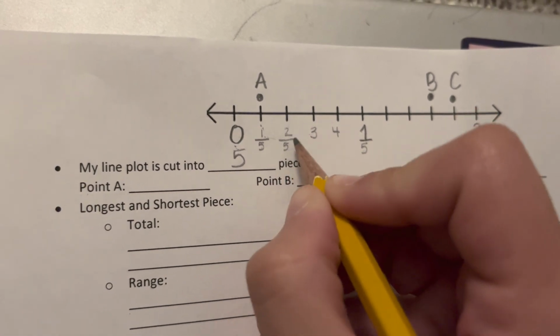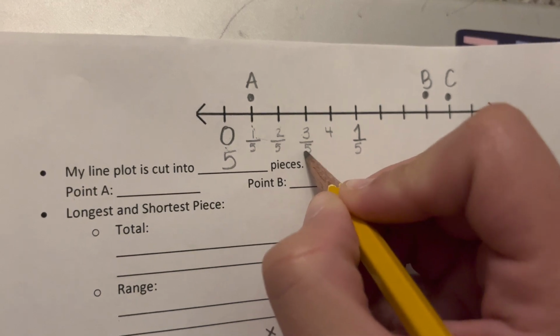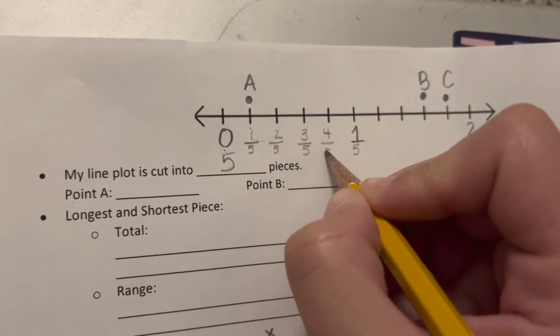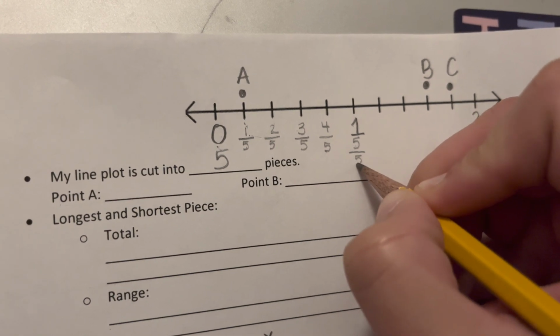2/5, the second out of 5 pieces. 3/5, the third out of 5 pieces. 4/5, the fourth out of 5 pieces. 5/5 is the same as 1.